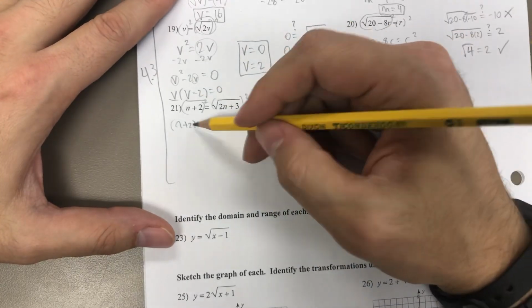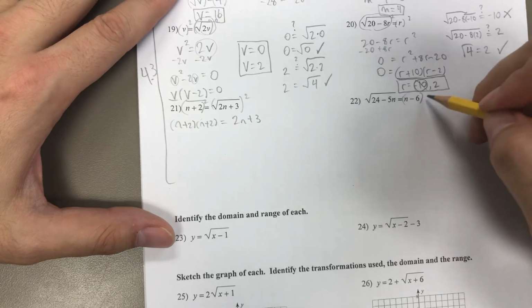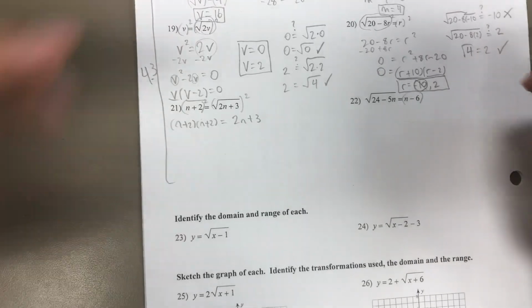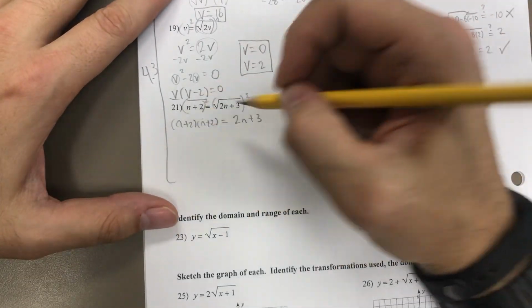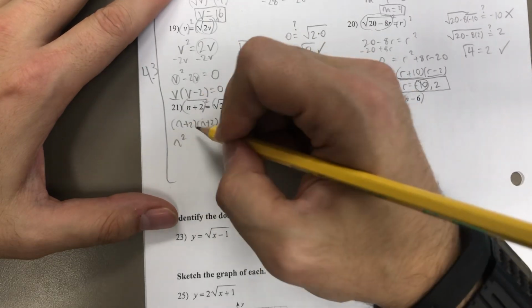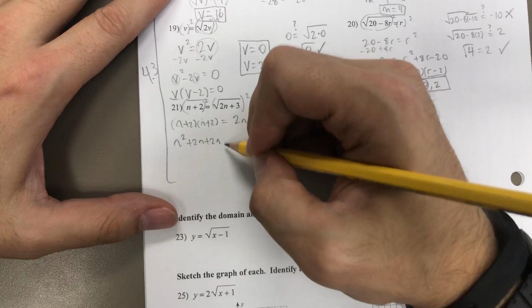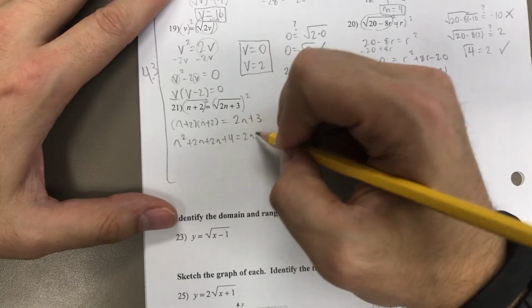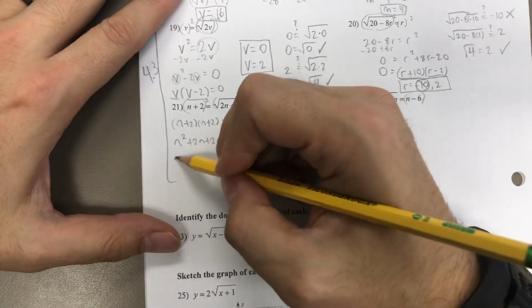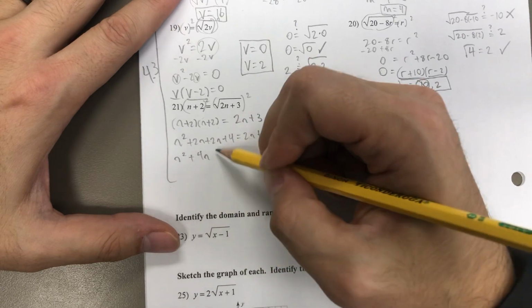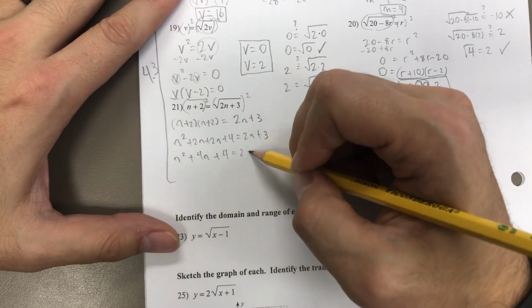But you've got to remember to FOIL these ones out. It's going to be the same thing over here. We're going to be FOILing this one, so look forward to that one. So FOILing this out, n times n is n squared. And then we have another 2n and another 2n on that. And then 2 times 2 is 4. Then we combine like terms, so we get n squared plus 4n plus 4 is equal to 2n plus 3.